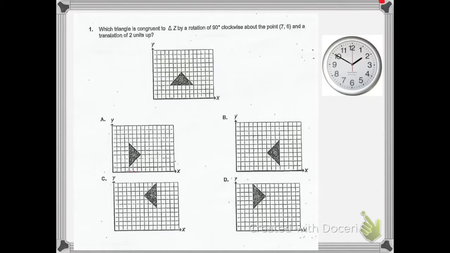So I'll put a clock on here. Remember, a clock moves in this direction. So you want to translate this by rotating it 90 degrees. That's like a right angle. So now our triangle is going to look like this. Alright, so that would eliminate choice B and choice C.